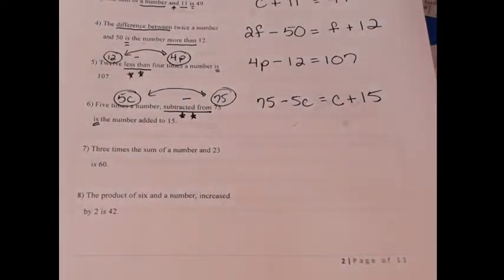So for number 7, we have 3 times the sum of a number and 23 is 60. This one's kind of tricky. And then for number 8, the product of 6 and a number increased by 2 is 42. Let's see what you have in the chat. I have to say I am incredibly impressed with the answers you're providing in the chat. This is super fantastic, and it's not commonplace to see that kind of feedback. It's awesome. I am super impressed.